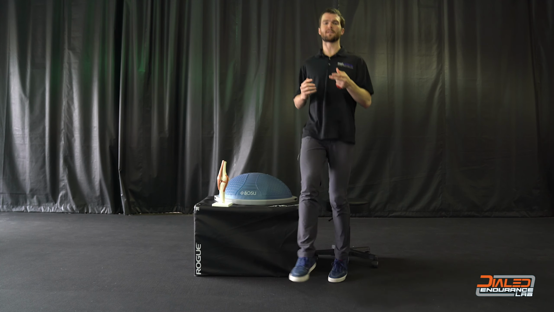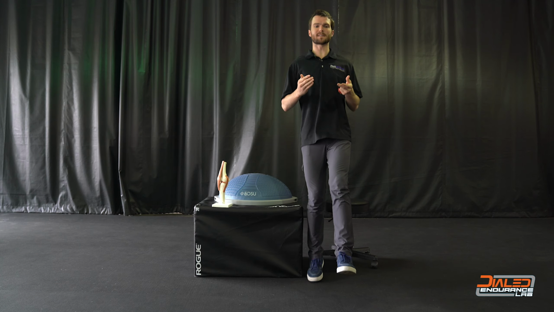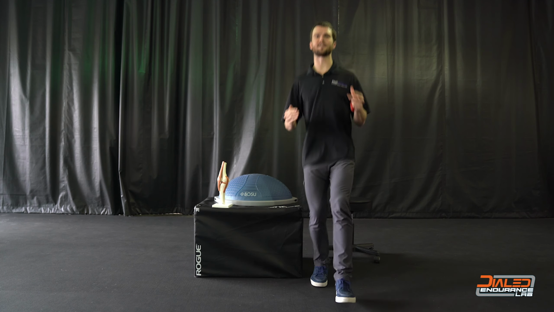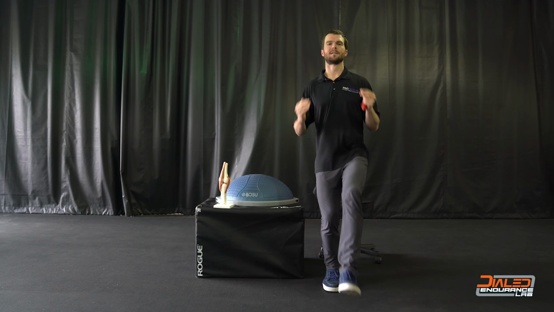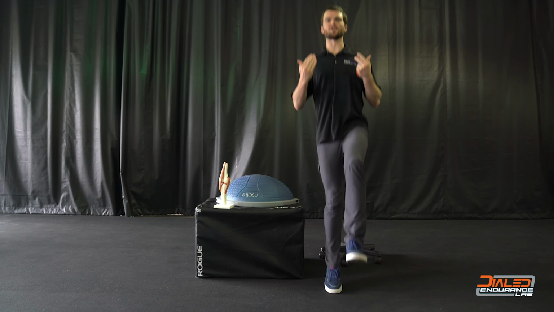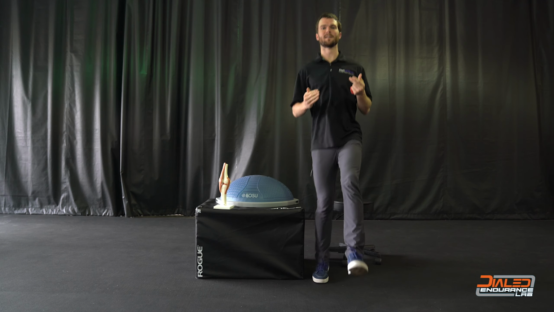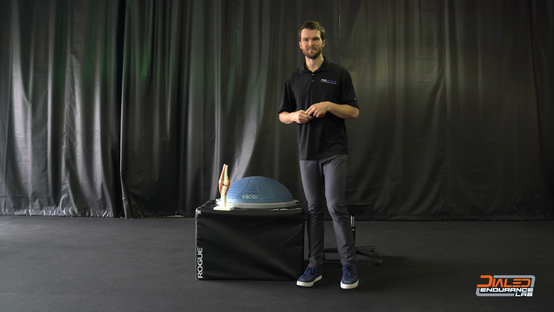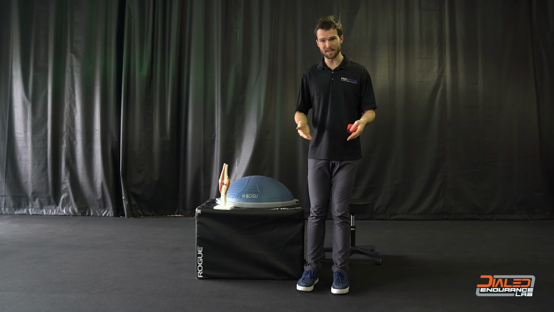So back and forth. As I get stronger with this, I can speed up, or I can increase the depth of the jump. Speed, depth. Okay, now that's your base one.